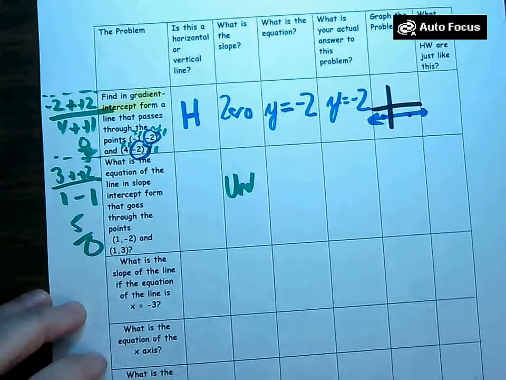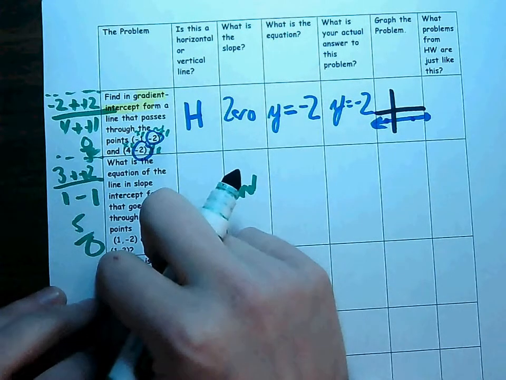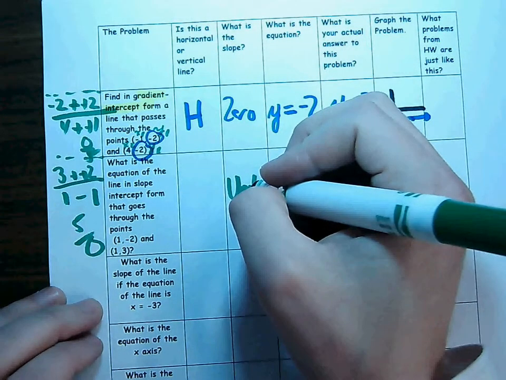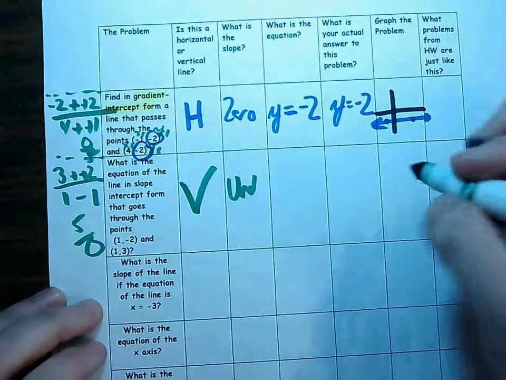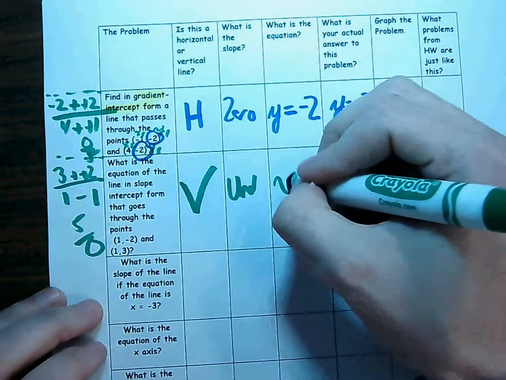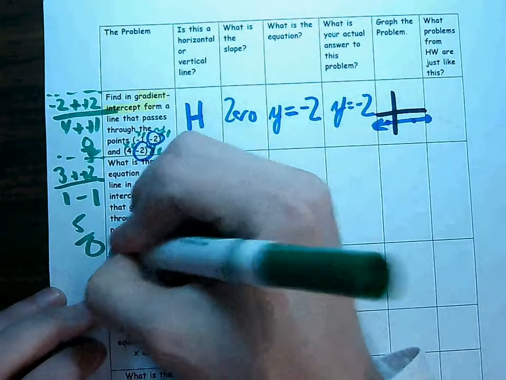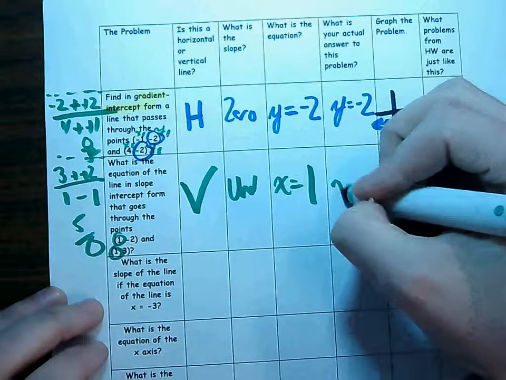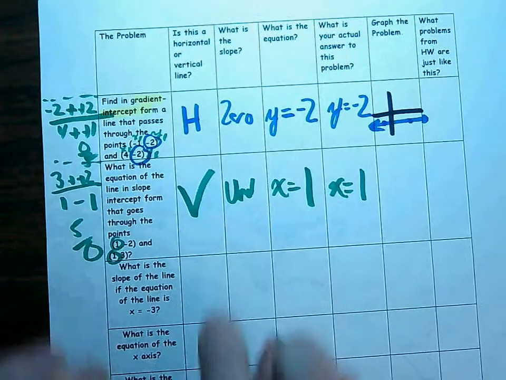So remember, if my numerator is over 0, I can't give you 5 parts of something I don't want. All right? And if it's undefined, it's what kind of line? Excellent. If it's vertical, it's what type of equation? Where do I find that number? I was actually asking for that, so the answer is x equals 1. If I'd asked you for slope, the answer would have been undefined.